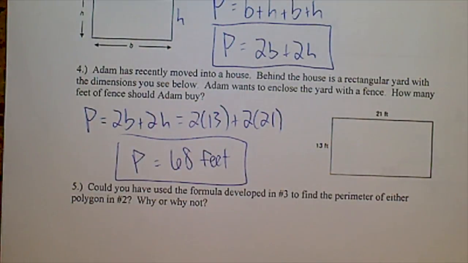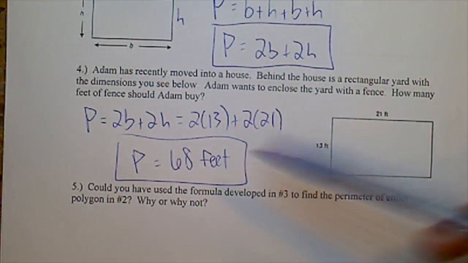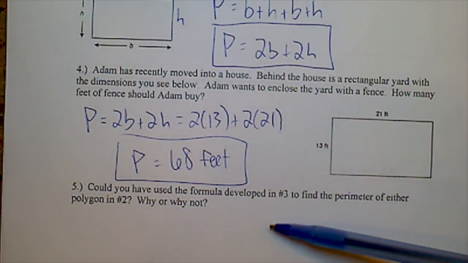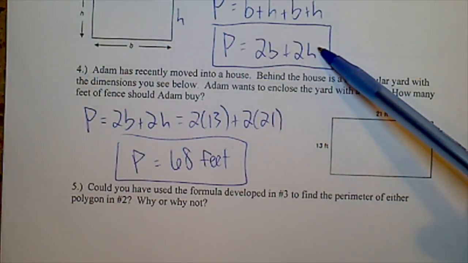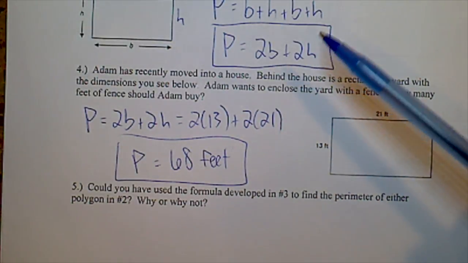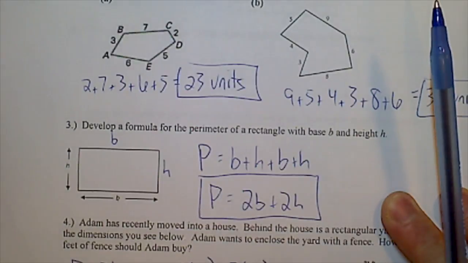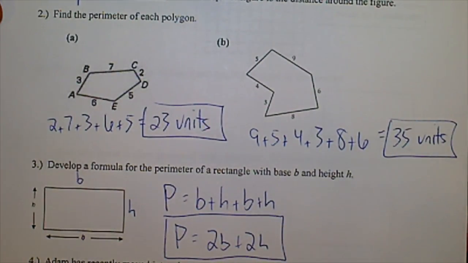Again, let's read this question number 5. And again, concepts. So great, you have this formula. Great, you were able to apply that formula. What are the concepts behind this formula, right? Do you really understand what's going on here? So number 5 says, this formula we developed in number 3, could we have used this formula to find the perimeter of either of these figures that we looked at in number 2? Would I have been able to do that?